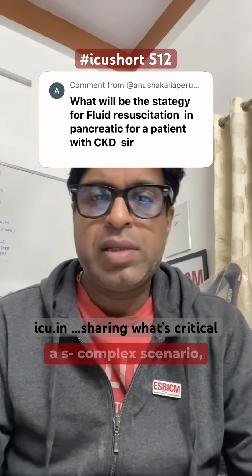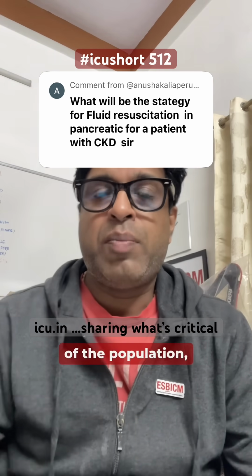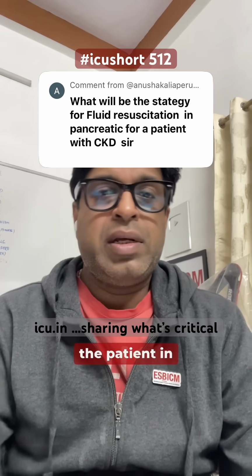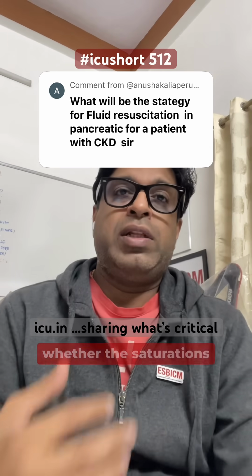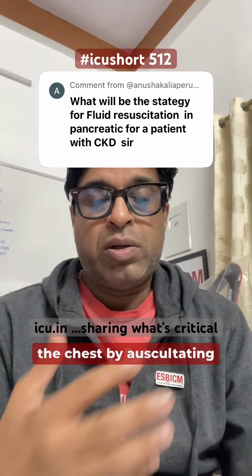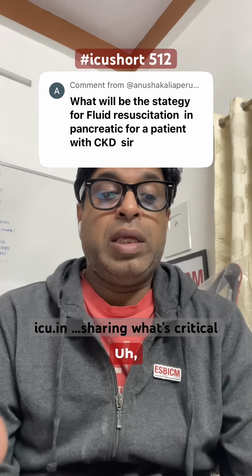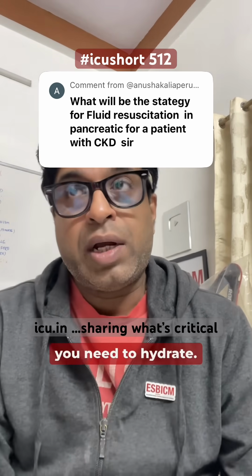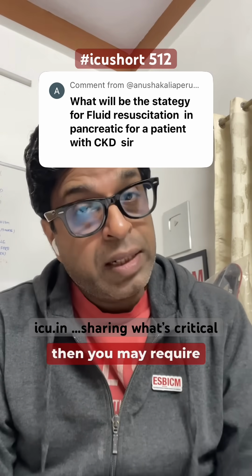So this is actually a complex scenario which is getting frequent nowadays because of the geriatric population. But the idea is you need to hydrate the patient within the capacity of the patient. You keep monitoring the chest, whether the saturations are going up or down. You keep monitoring the chest by auscultating it. You look for signs of fluid overload. Diuretics are not recommended in pancreatitis in the first 24-48 hours. You need to hydrate. But if the CKD patient lands in fluid overload, then you may require that.